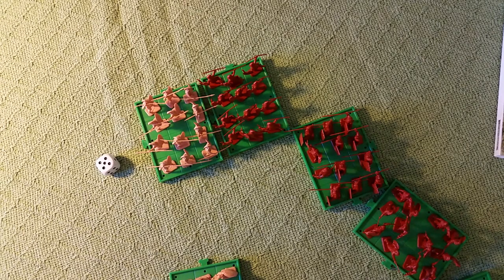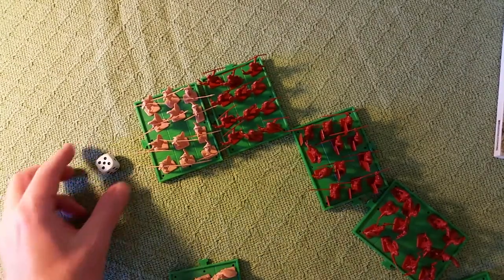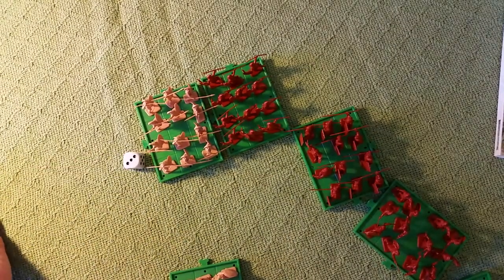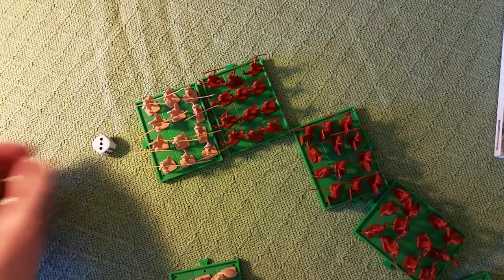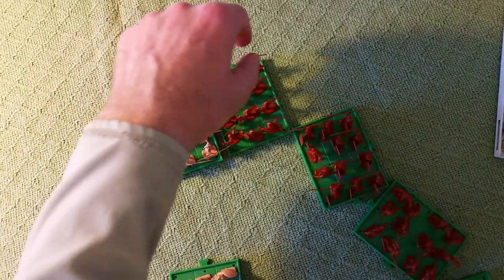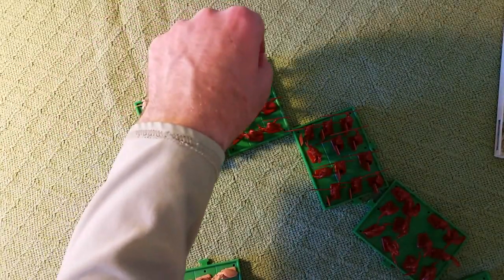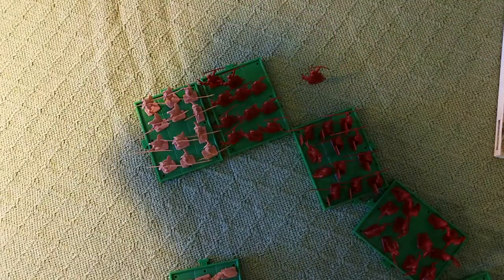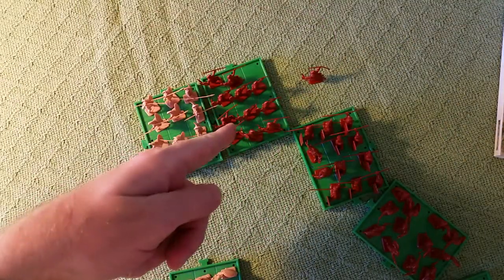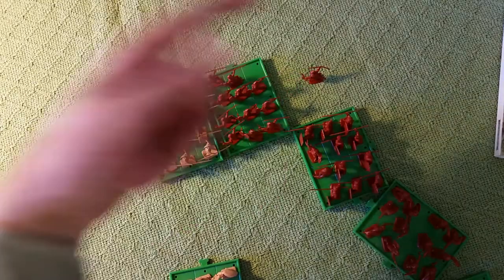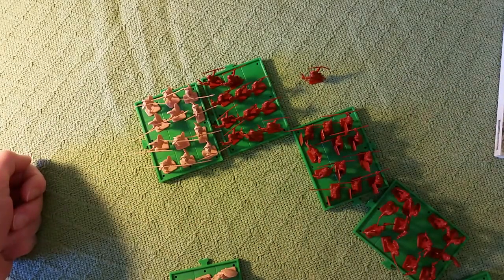So it's a 5 or 6 to save. 5 or 6 to save. Oh, so they do not save. So we take one off the rear, we'll put it behind. It should show that the Persian Takabara unit took their first casualty.